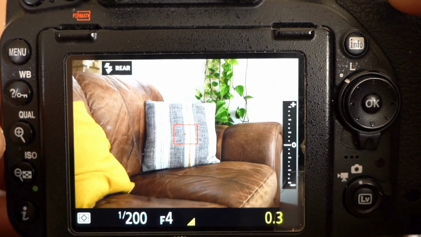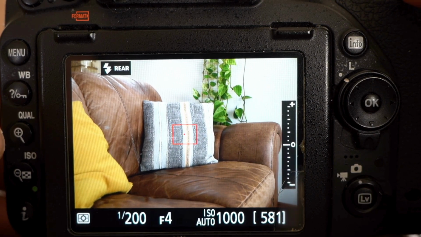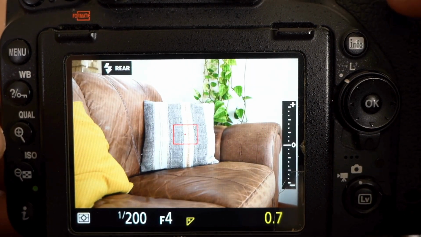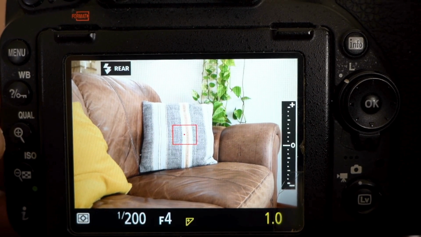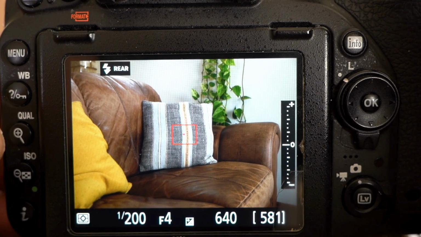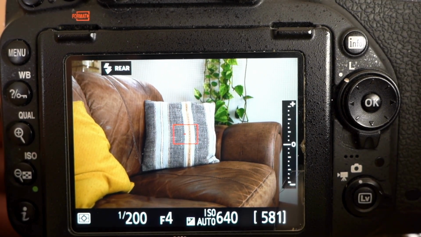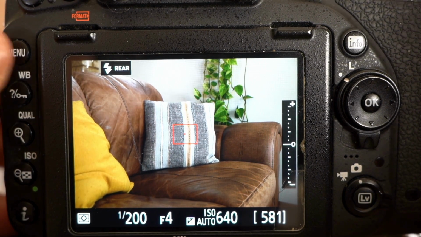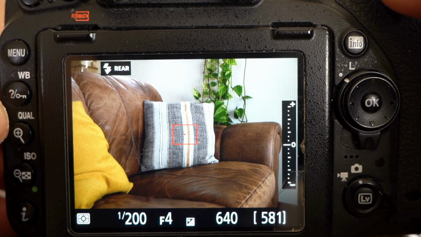Let's go to 0 again, where it's quite bright. Now the ISO is 1000. Let's make it really bright. So the exposure compensation is going up. Now the ISO is 2000. So I hope this is sinking in that you don't have to worry about the ISO. You've got to know your camera's limits. If it's going to start looking really bad at higher ISOs, you've got to know how far you can push your camera. But this saves you all the hassle.